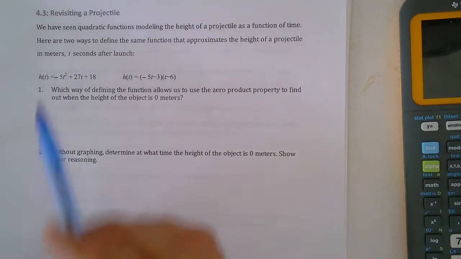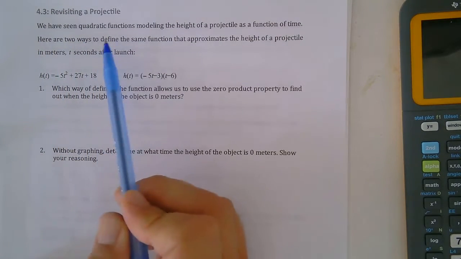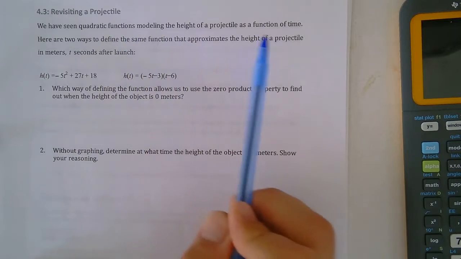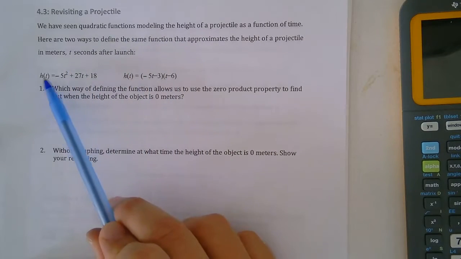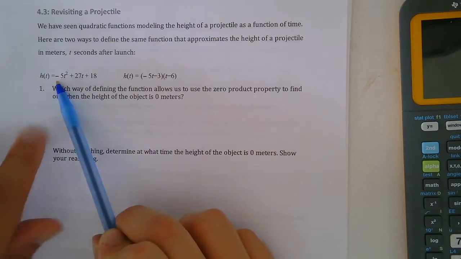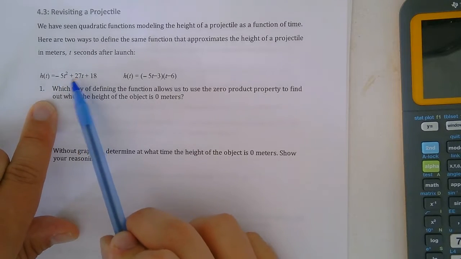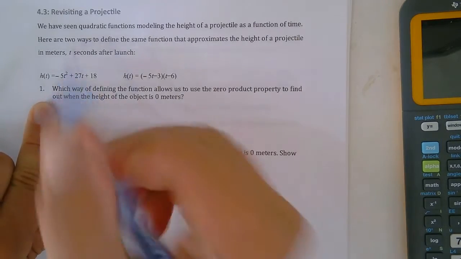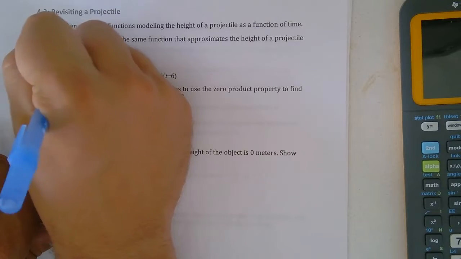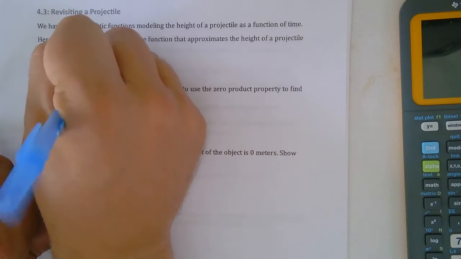So here, revisiting a projectile. We've seen a quadratic function. You can model the height after time. So one thing here, we have negative 5t squared plus 27t plus 18. This is in standard form.